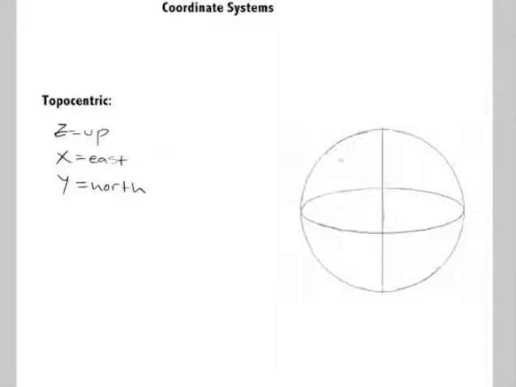That is, if you are at this point on the Earth, x will be east, y will be north, and z will be out, perpendicular to the surface of the Earth, at your position. There are also angular topocentric coordinates, which is the azimuth and altitude coordinate system.